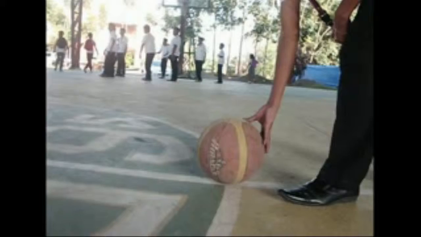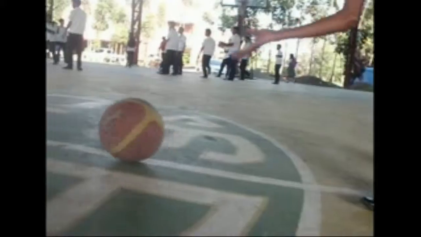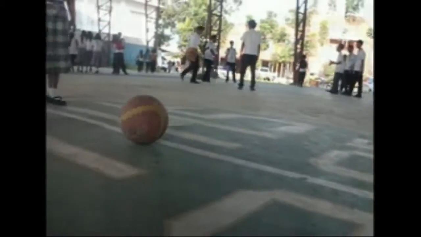Let's see what will happen if we apply an outside force. As you can see, the ball stopped rolling because someone stepped on it. Let's try to look at it again.